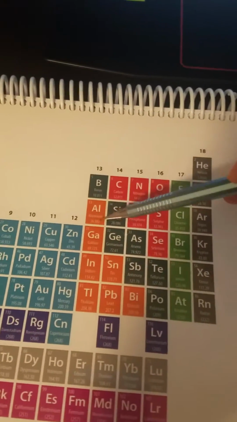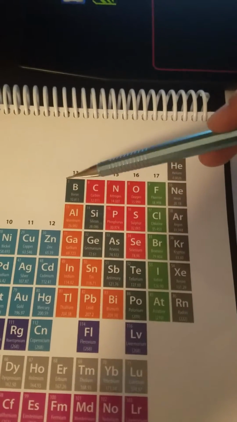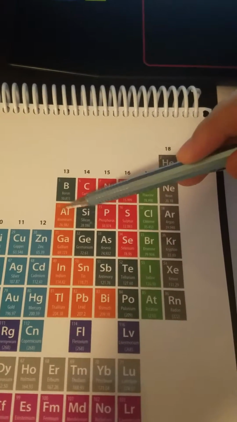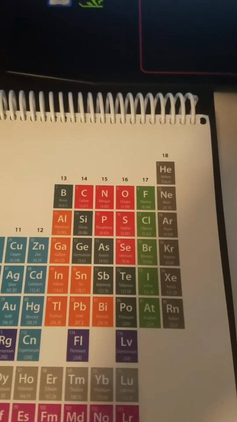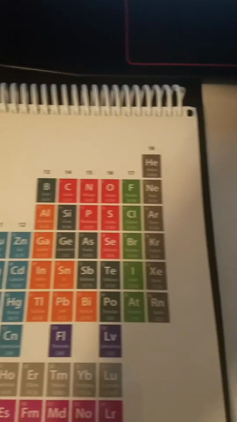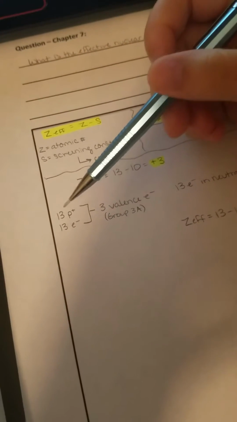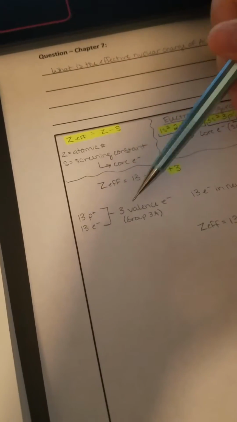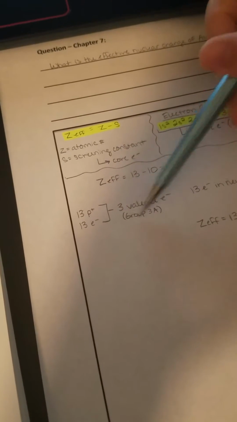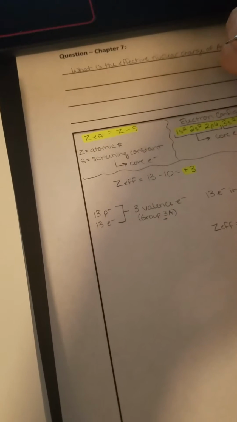And I have another way of doing this as well. If you put 2 and 2 together, you can look at the aluminum atom here, and it's got 13 for the atomic number, and so that means it has 13 protons and 13 electrons, and that's again for a neutral atom. So if we write down that it has 13 protons and 13 electrons, then we can gather that it has 3 valence electrons from the group name, which is group 3A. So that means it's got the 3 valence electrons.